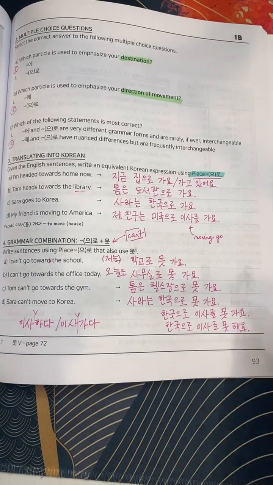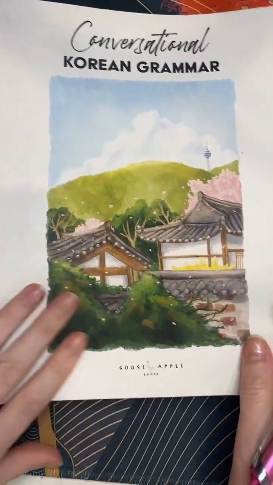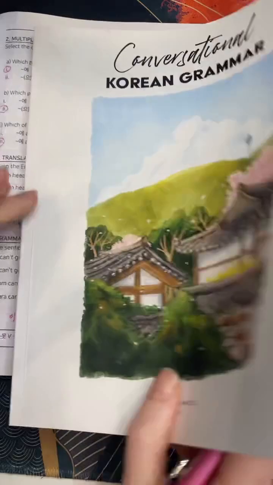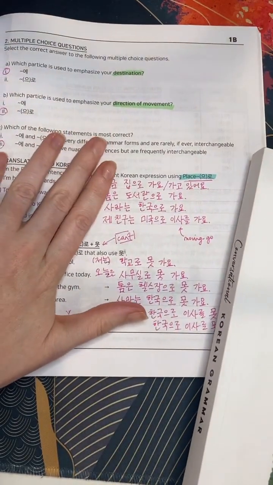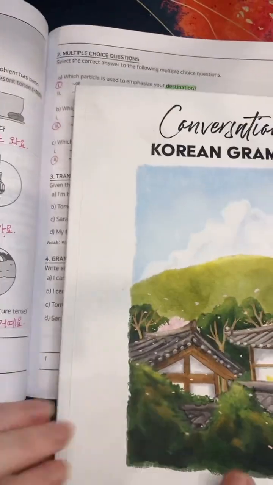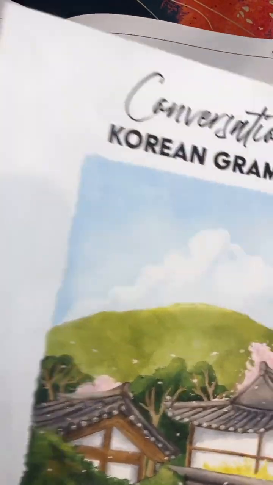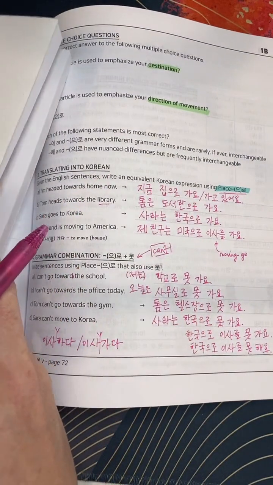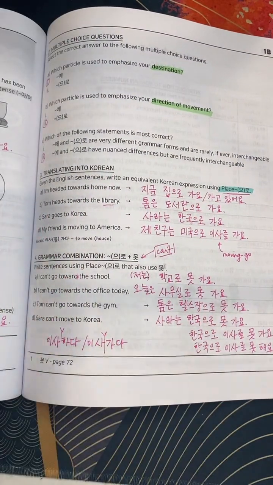The one that we have is the textbook right here, this Conversational Korean Grammar textbook, and this is what the workbooks are designed to pair with. So we have 5 workbooks and 1 textbook. But a variety of resources I highly recommend.